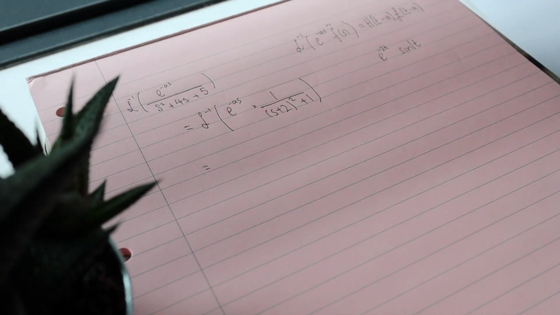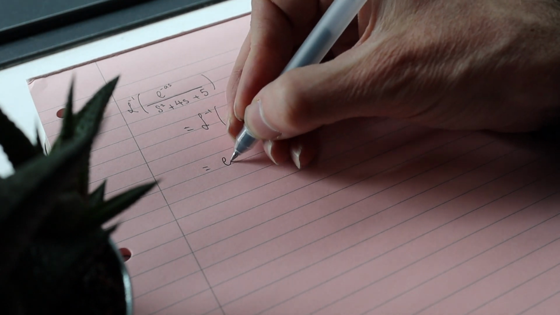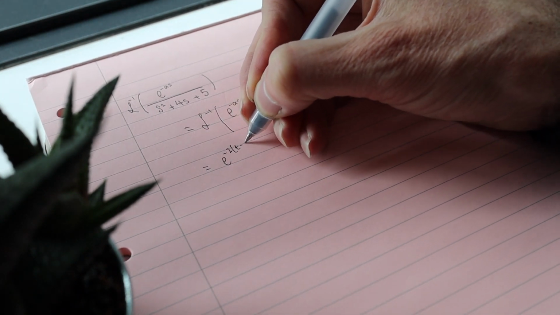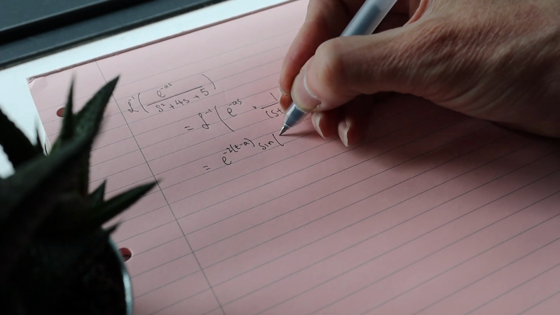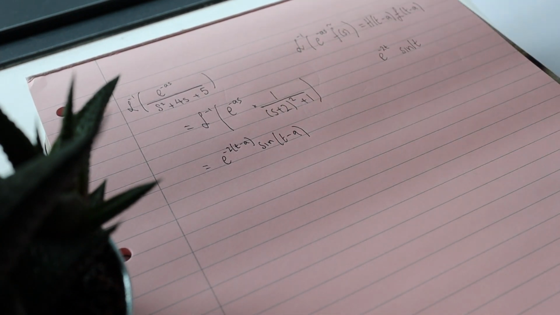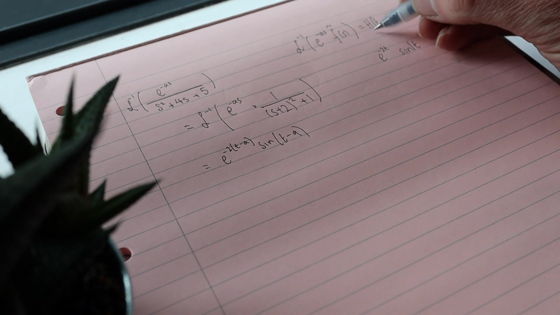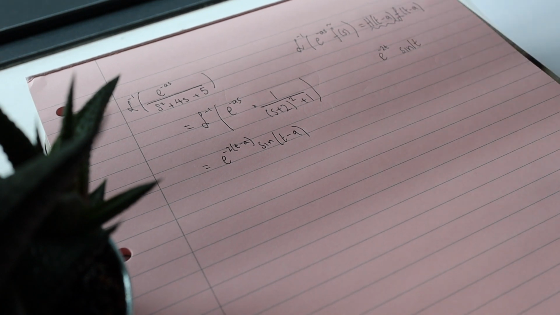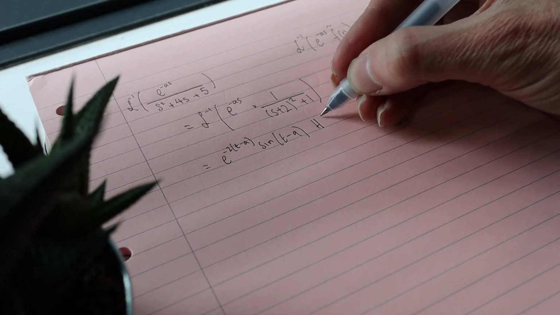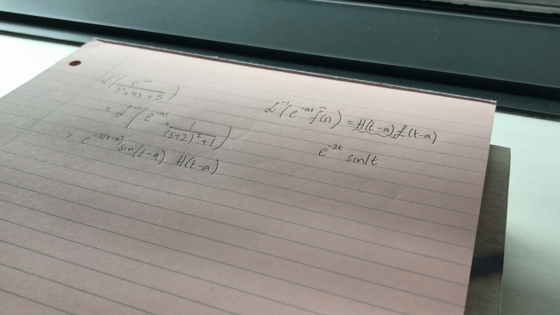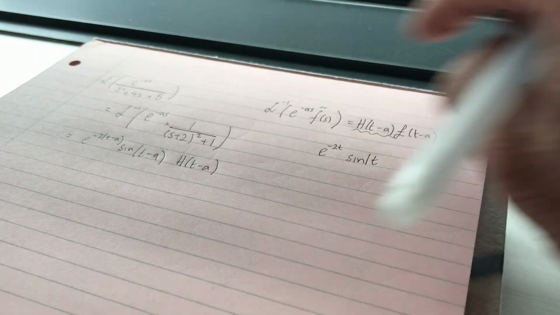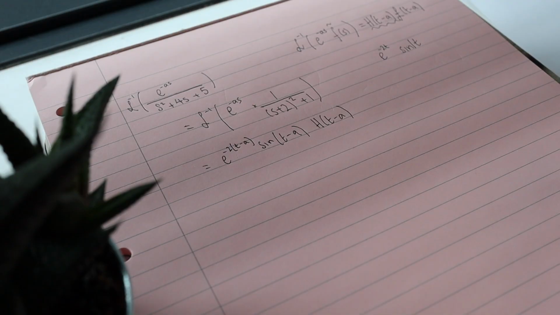So I'm going to get e to the minus 2(t minus a) sine(t minus a). And the other thing I've got to do with these is to multiply by h of t minus a. So that's my answer using the time delay theorem.